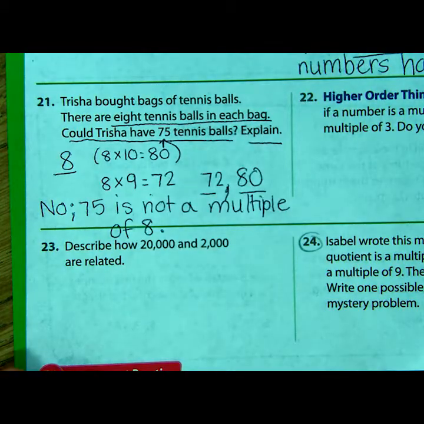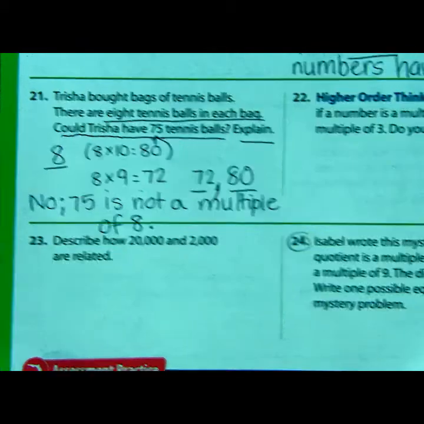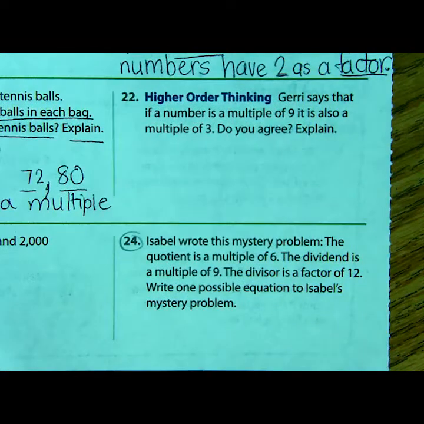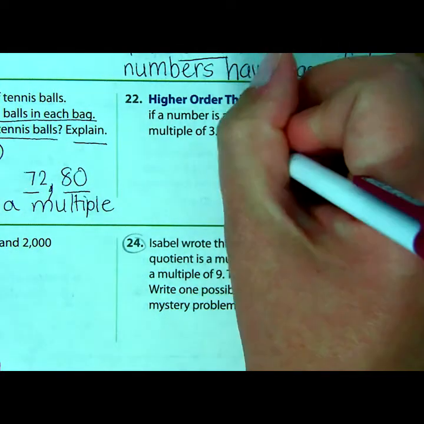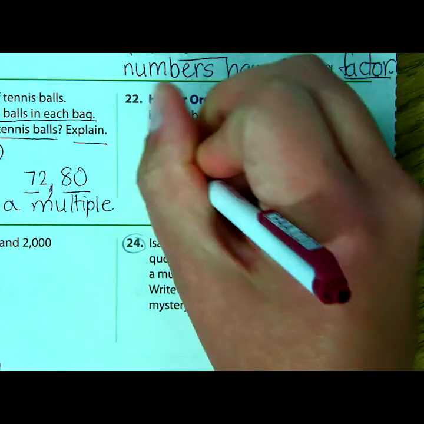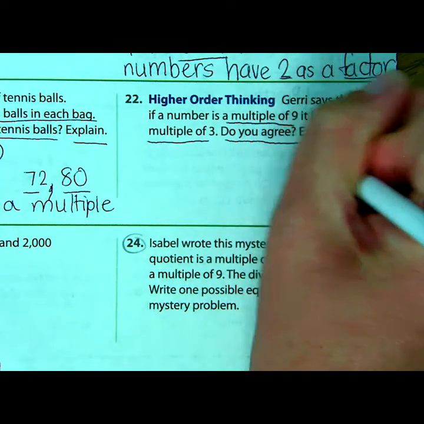Number 22. Jerry says that if a number is a multiple of 9, it is also a multiple of 3. Do you agree and explain?